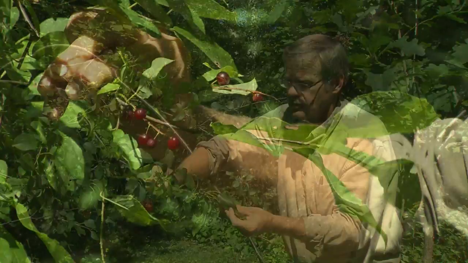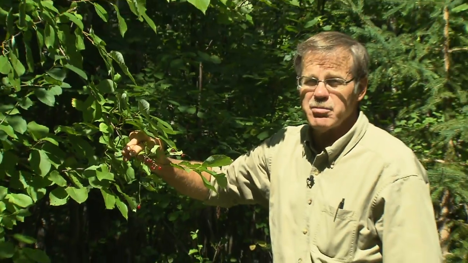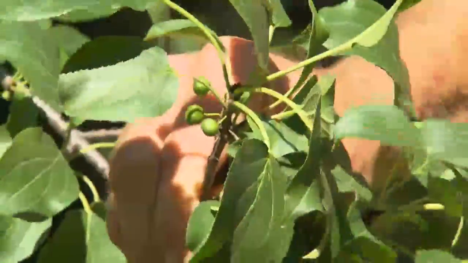Here in mid to late August, about the same time that common buckthorn berries are green, chokecherry is beginning to mature and color up. I have seen instances where homeowners have confused the two, and let me tell you, you do not want to make a pie out of buckthorn berries. Chokecherry is fine, but not the buckthorn.